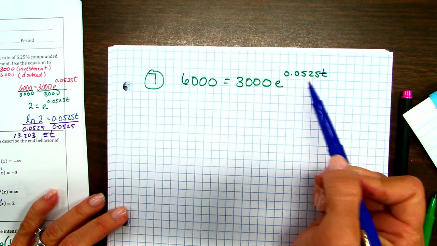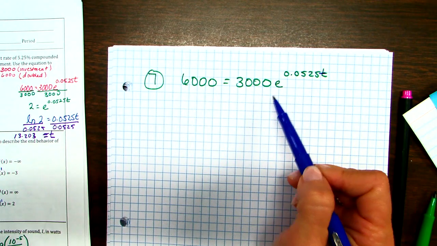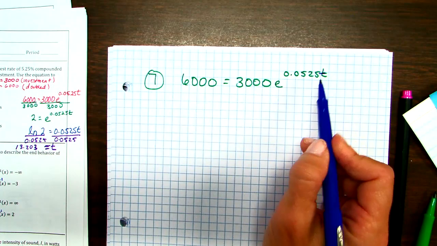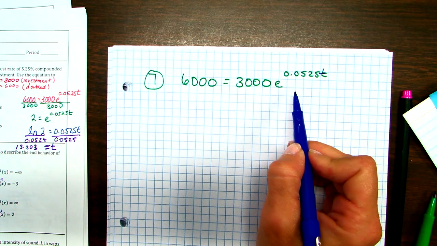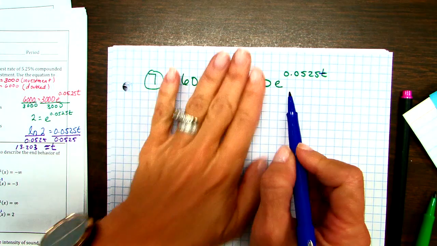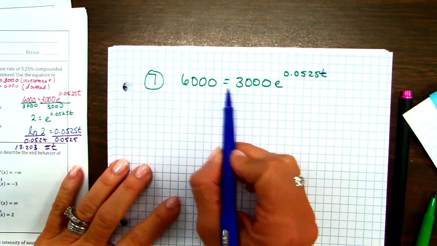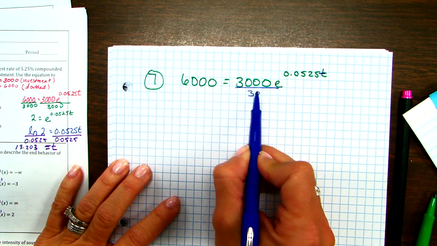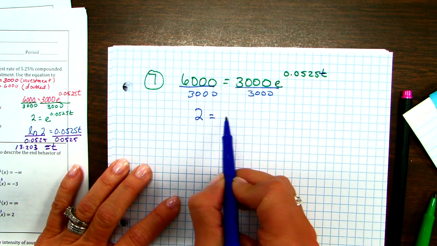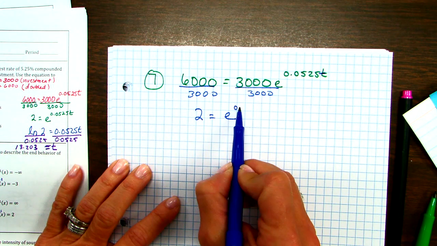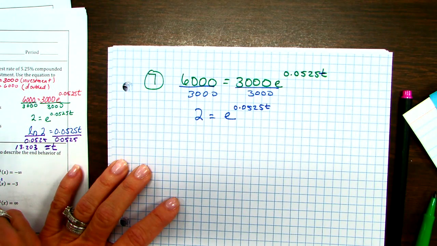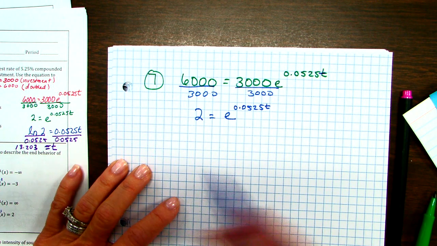So one thing that we've talked about is, well, this is an exponential function. It has a base with a power. To solve exponential functions, we rewrite them in their log form, and that's what I'm going to do. But before I do that, I have to get the base by itself. So I would divide both sides by 3,000. You certainly don't have to show this step. You could have just jumped to 2 equals this. Okay, and then I'm going to rewrite this in log form, okay?